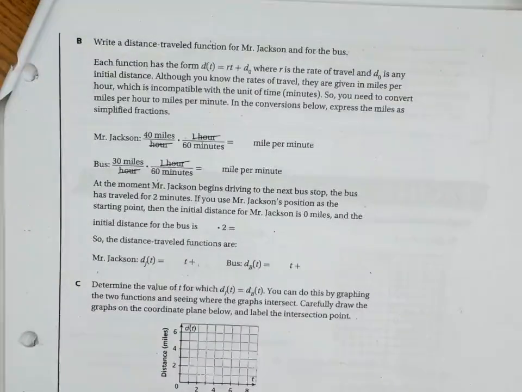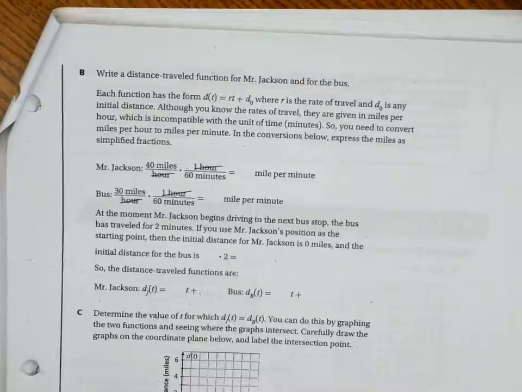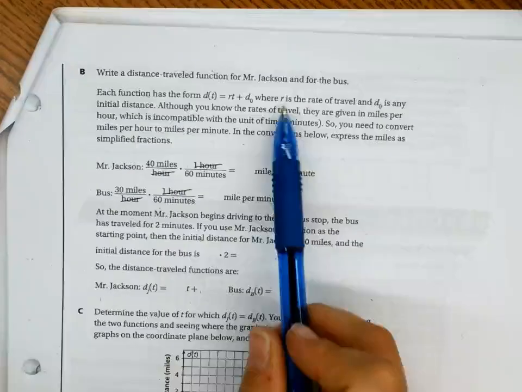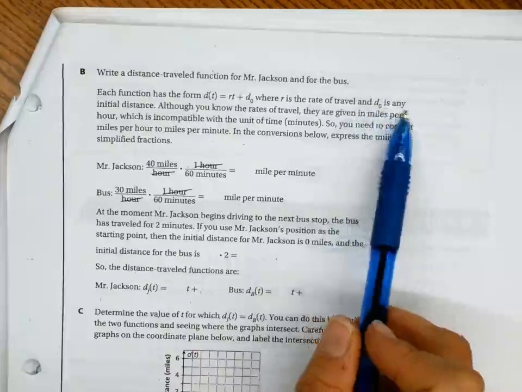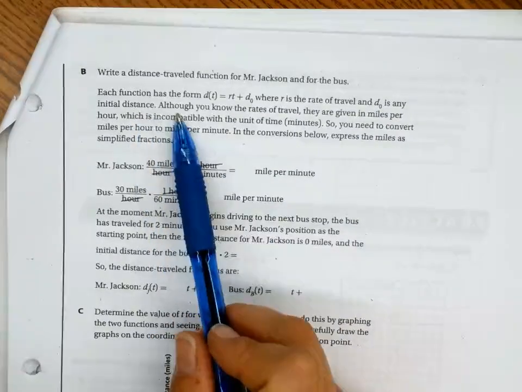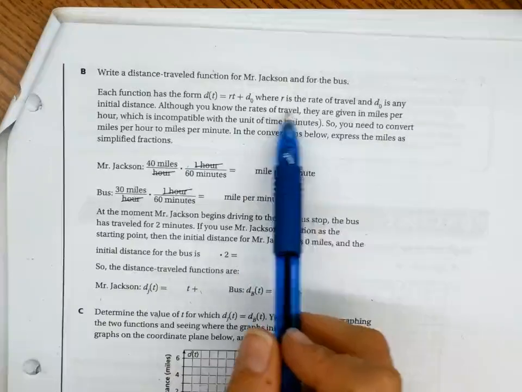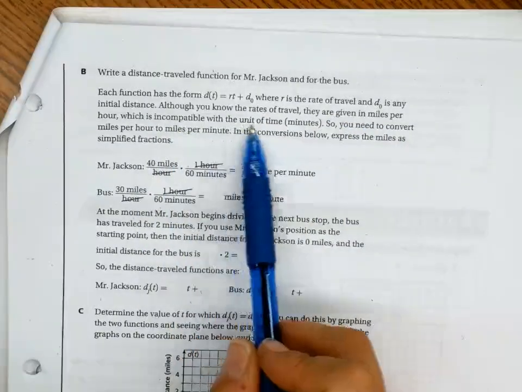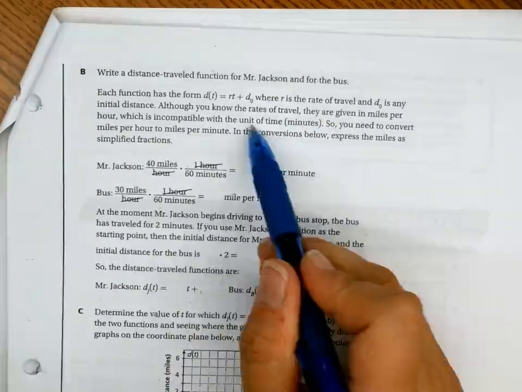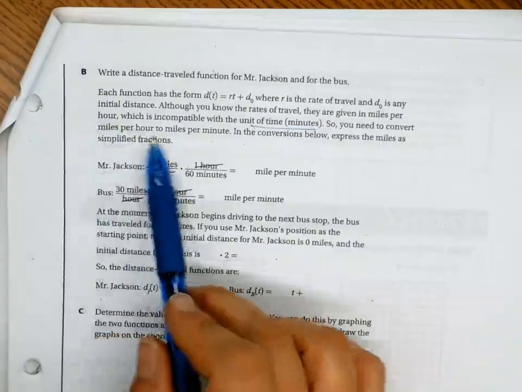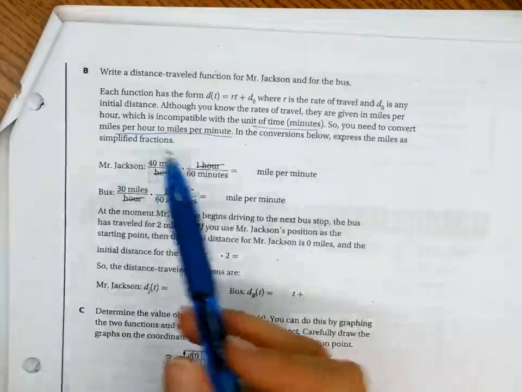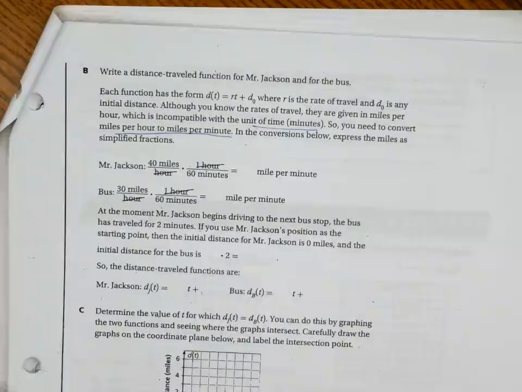Write a distance traveled function for Mr. Jackson and for the bus. Each function has the form D of T equals RT plus D of 0, where R is the rate of travel and D of 0 is the initial distance. Although you know the rates of travel, they are given in miles per hour, which is incompatible with the units of time in minutes. So we're going to have to convert. You need to convert miles per hour to miles per minute. In the conversion table, express the miles as simplified fractions.